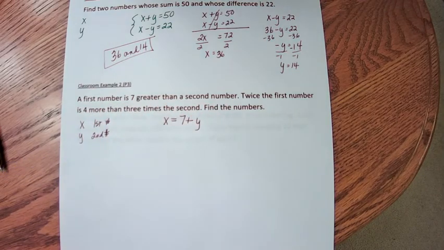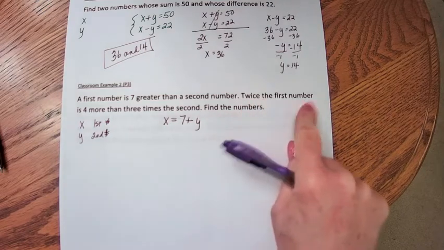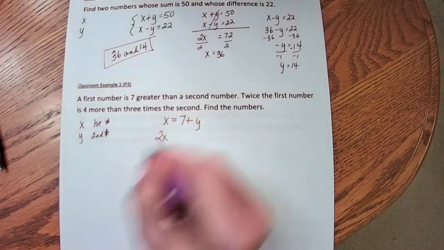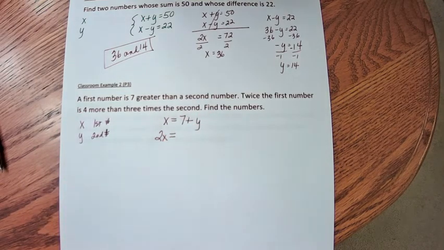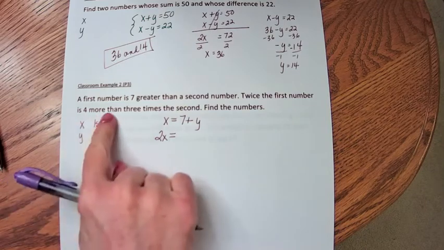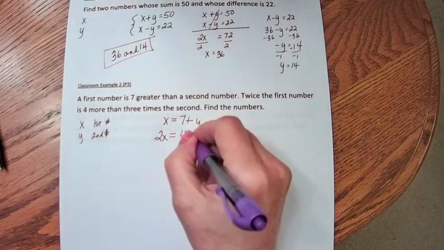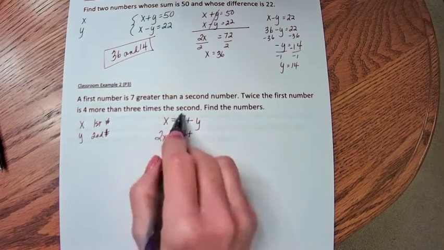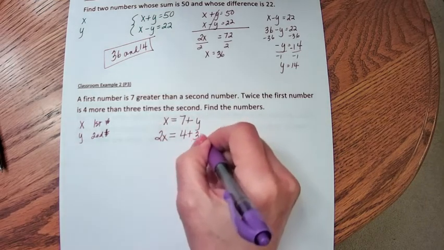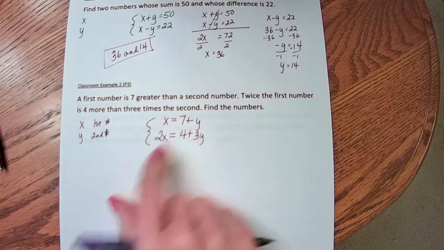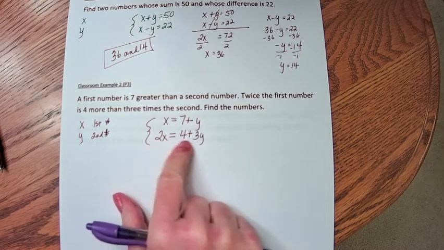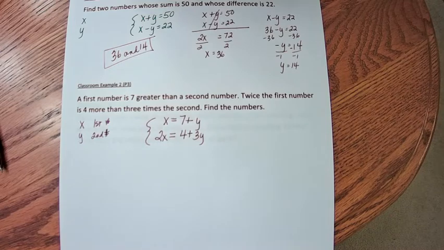There's that sentence there as an equation. Twice the first number, that's 2x, is, there's my equals, 4 more than, that's addition, 3 times the second. So the first number is 7 more than the second, twice the first is 4 more than 3 times the second. Find the numbers. There's my system.